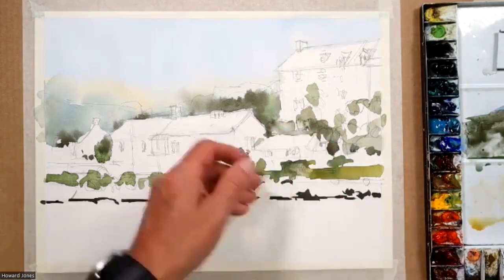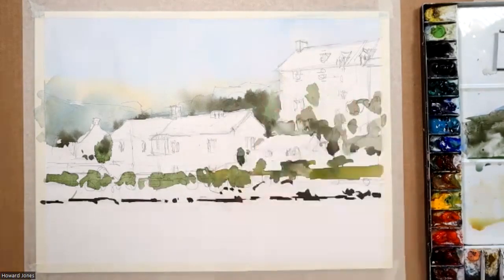That's mostly dry now. It's dry enough for me to rest my hand on. So I'm going to go for the smaller brush, and we'll start looking at the smaller brush and the rigger. I'll have the rigger at the ready as well. So let's leave the rigger brush there. Let's start with this small round brush.